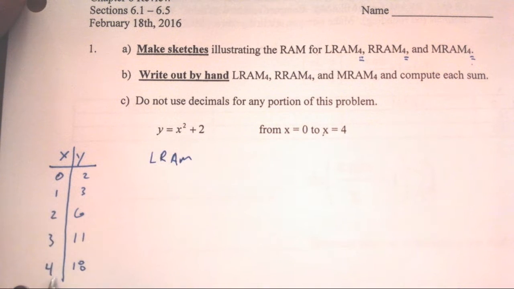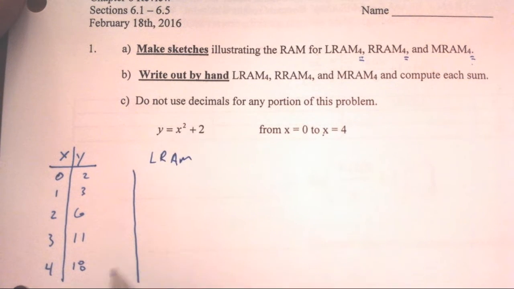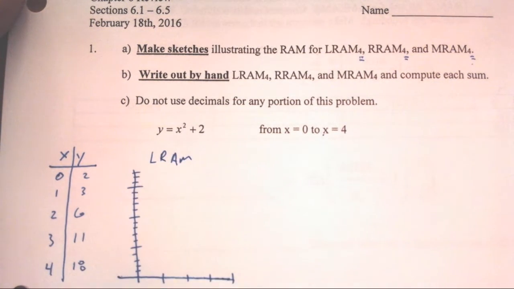I notice my x's just go to the right and my y's are all above the x-axis. So I need some room up to 18. 1, 2, big graphs, don't get sheeted here. And I need room for 18. So let's see, 1, 2, 3, 4, 5, 6, 7, 8, 9, 10, 12, 13, 14, 15, 16, 17, 18.